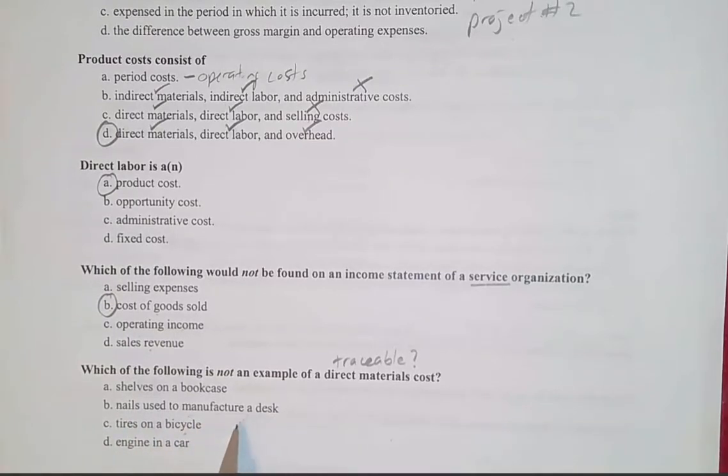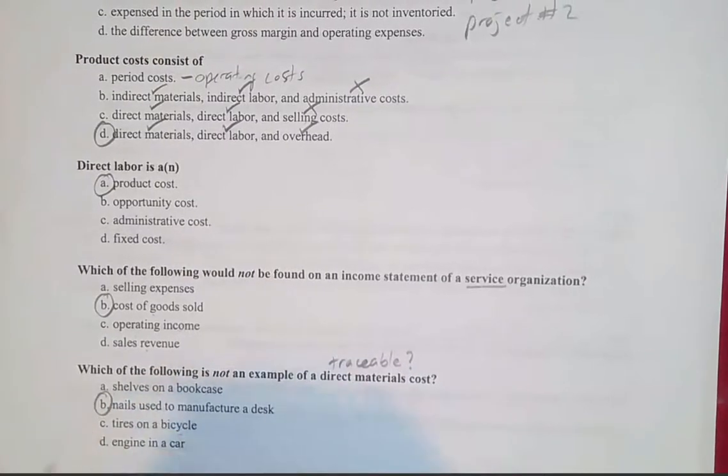I don't know. Shelves on a bookcase. Yeah, we can trace shelves on a bookcase. A bookcase is probably going to have 4 or 5 shelves. We can trace that. This is not going to be our answer. Now we might be able to say, hey, each desk requires so many nails. Well, it does, but how many nails did we waste in the process? That's a little bit more difficult to know.